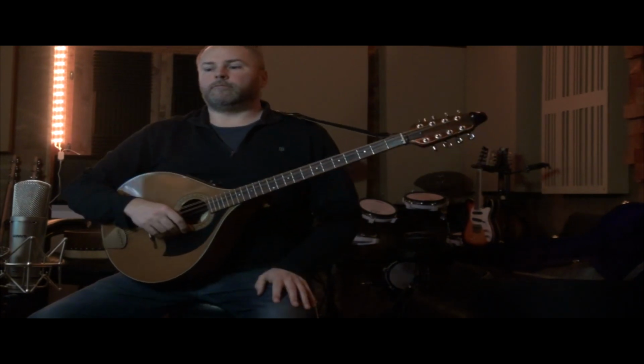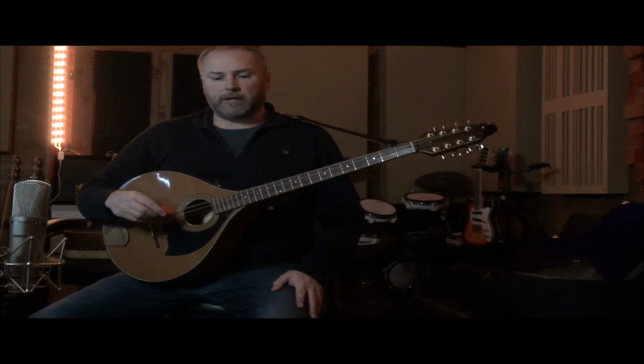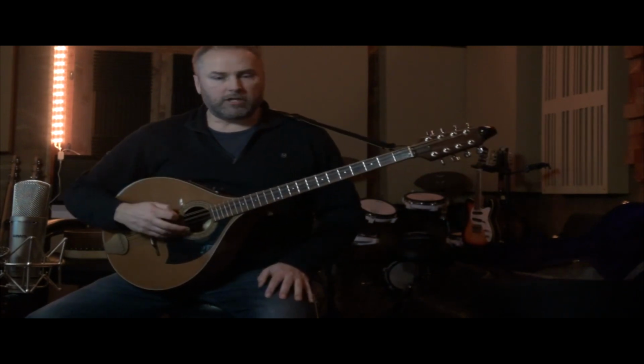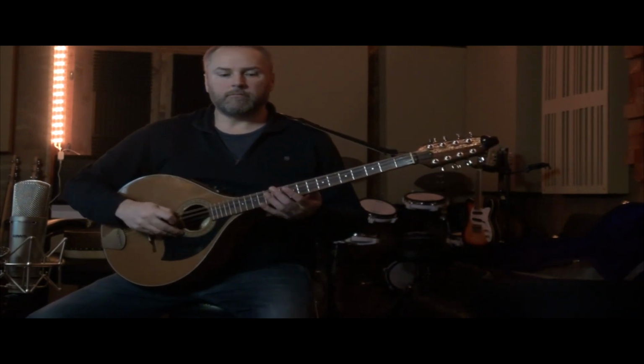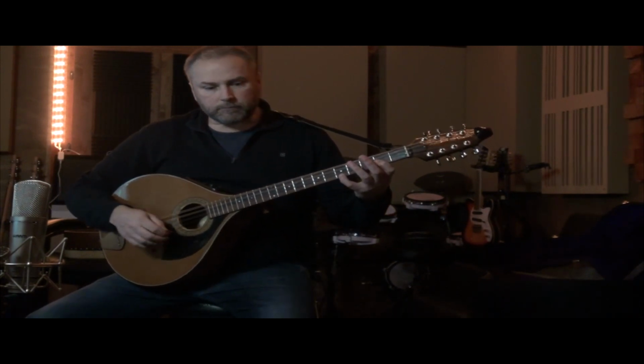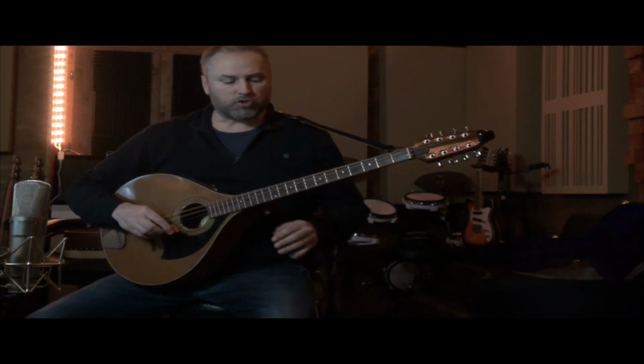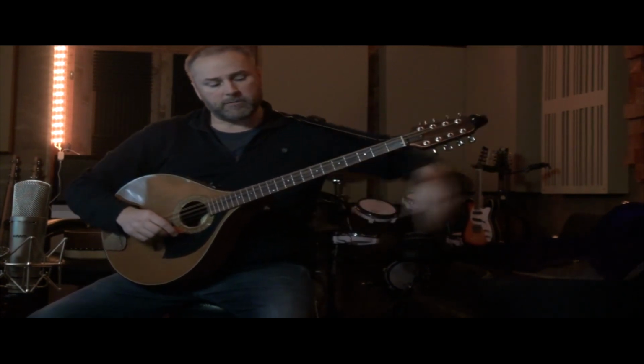So right, first off, I'm playing a Foley bouzouki in G-D-A-D tuning, which I prefer to G-D-A-E, but everyone is different. This just works well for me, for backing especially.